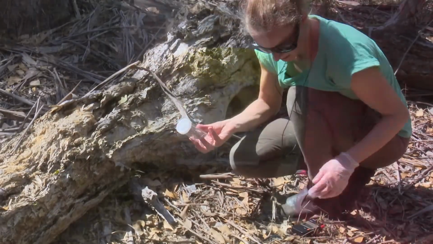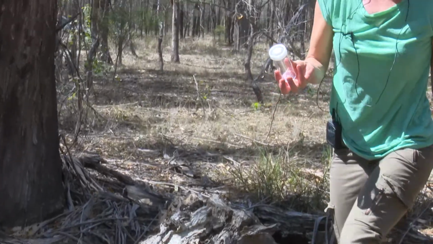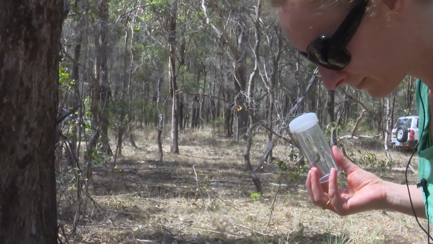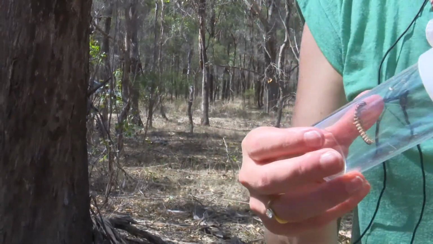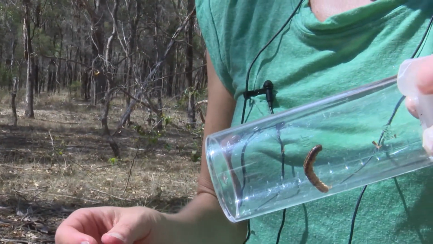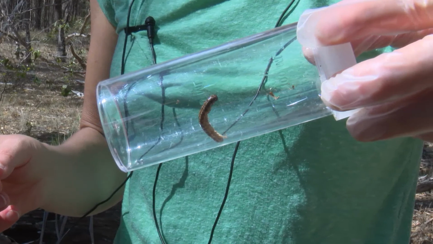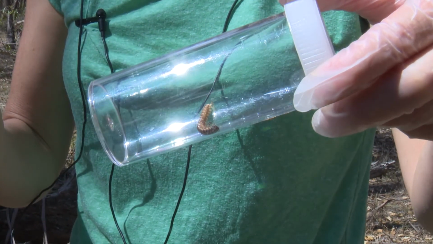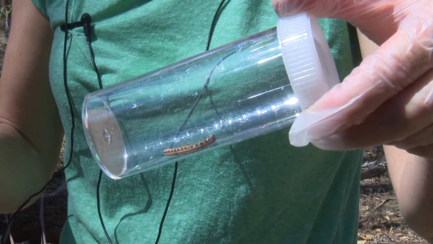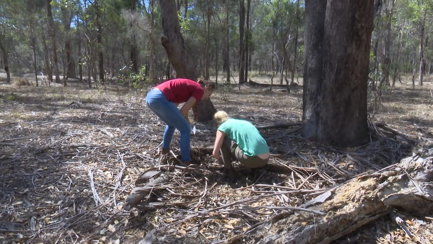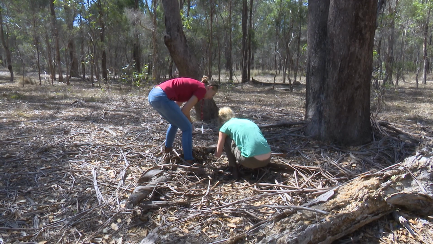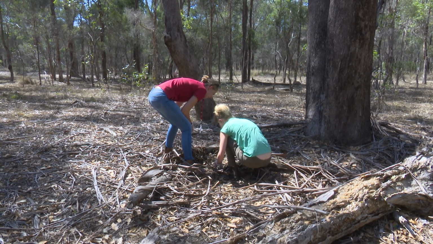It's dead, but we can include it because it clearly was living at some point. I've got a millipede, and once I've got it in my vial, I'll be careful to label the vial so I know which quadrat it was found in. So the animals that are really quick, just make a note of the animal, even if you couldn't actually collect it.